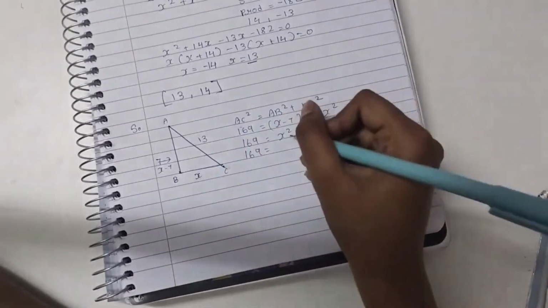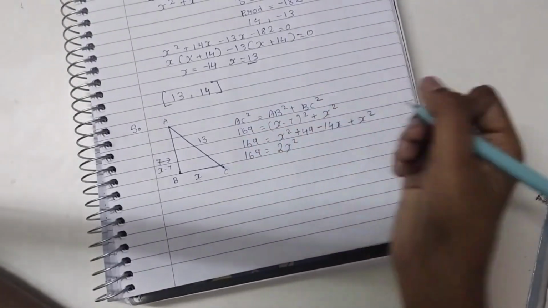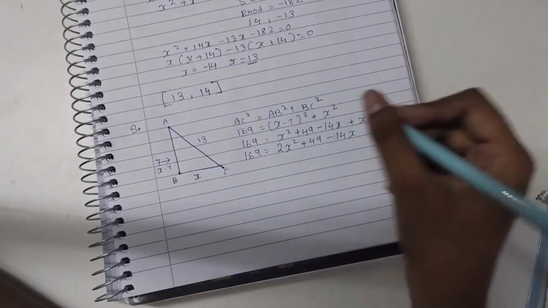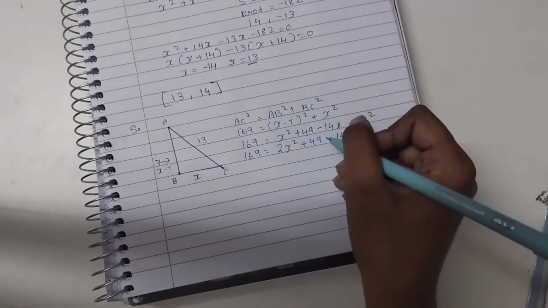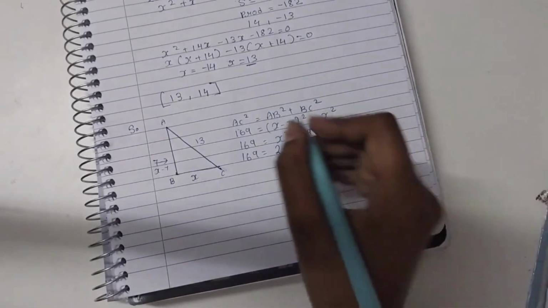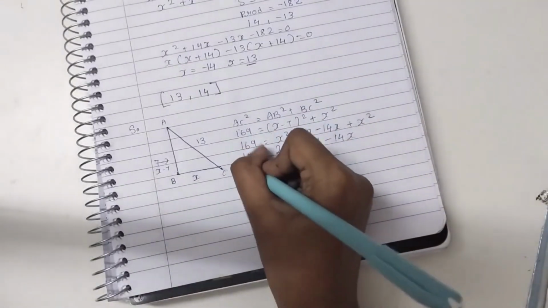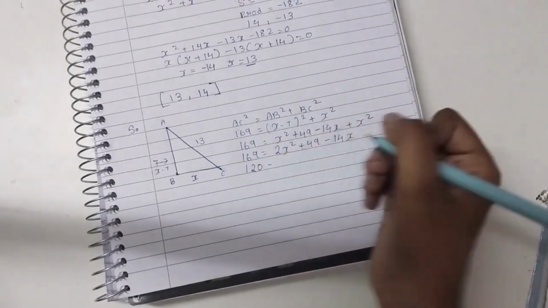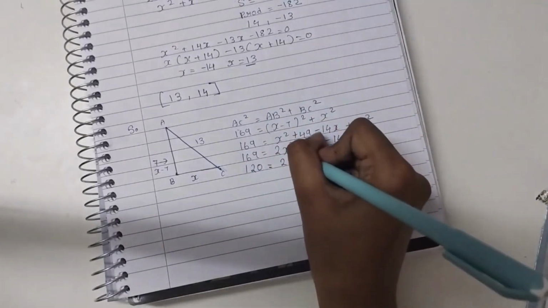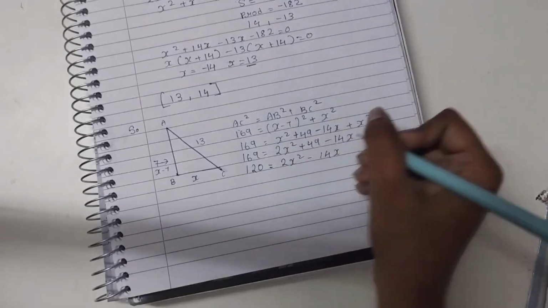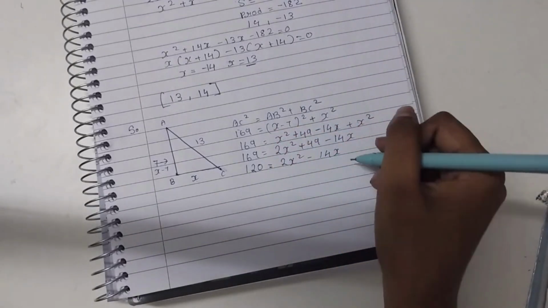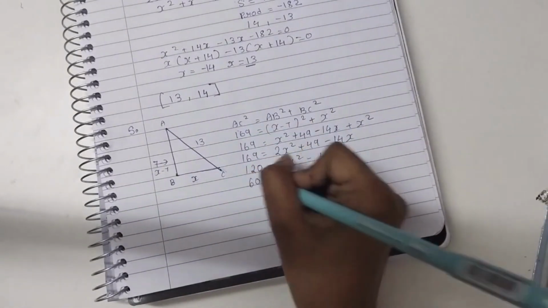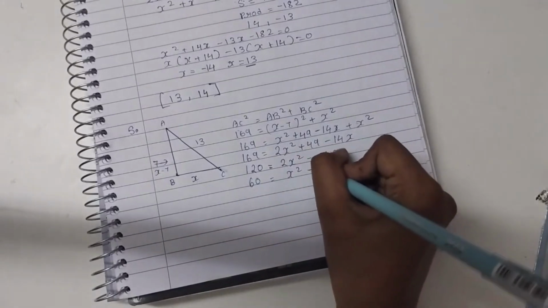Adding the like terms, we'll get x squared plus x squared, which will give us 2x squared, plus 49 minus 14x. We're going to bring 49 to the left-hand side, so you'll get 120, which is equal to 2x squared minus 14x. Since all of these numbers are a multiple of 2, we can cancel them. So we'll get 60 is equal to x squared minus 7x.